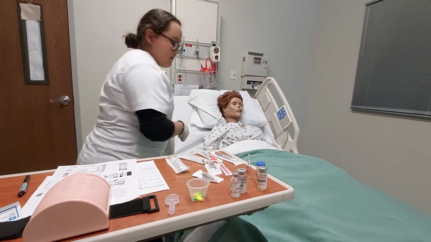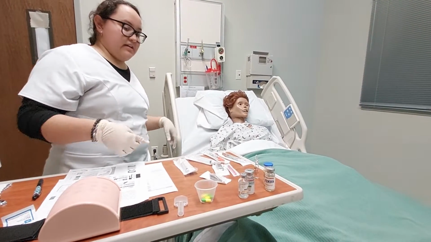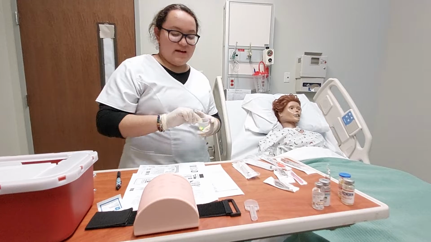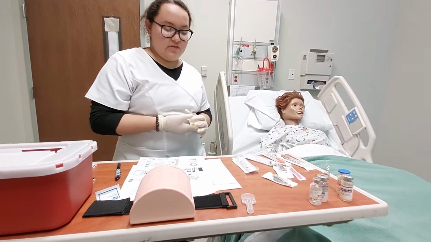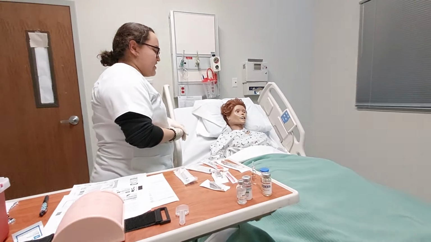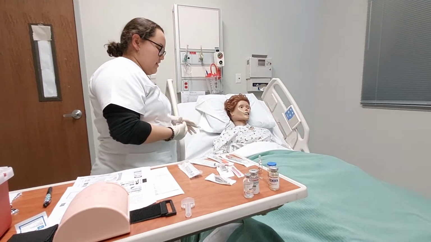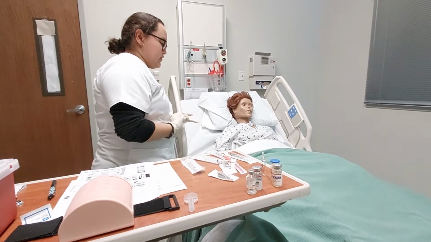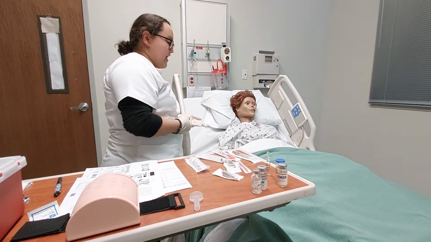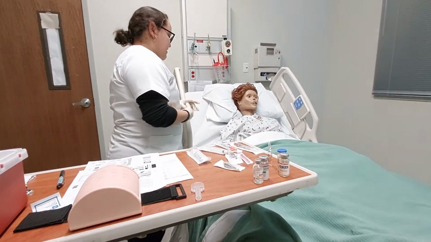Okay, and then I would give her a cup of water to see if she can swallow, and she can. So then I would give her medication after checking again with the order, making sure it's the right one. So I would tell her she has the right to refuse the medication, and also the 6 rights, which are right dose, right time, right medication, right patient, right route, right indication, and right documentation.